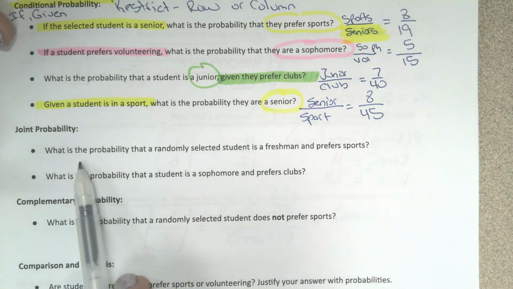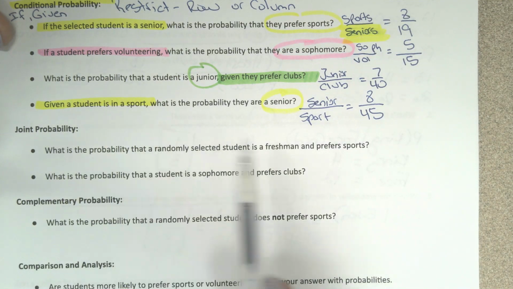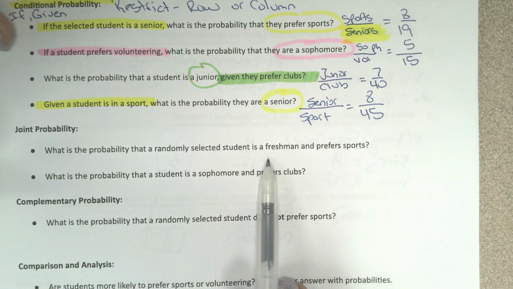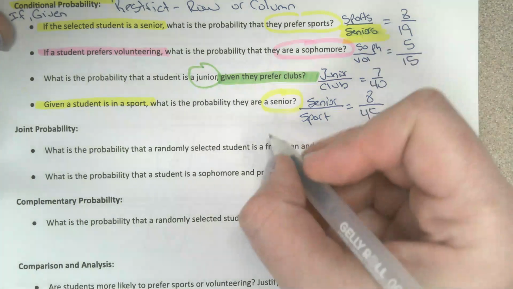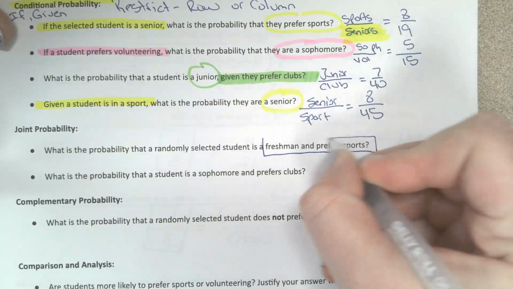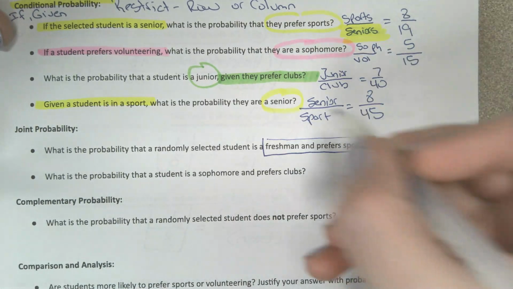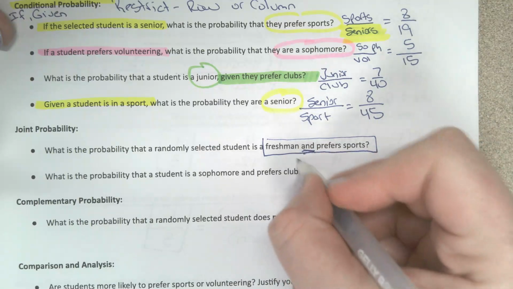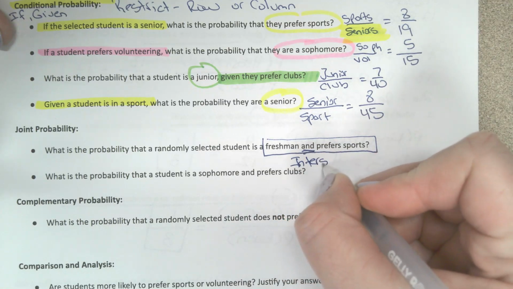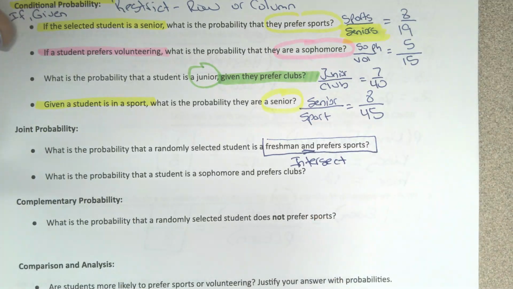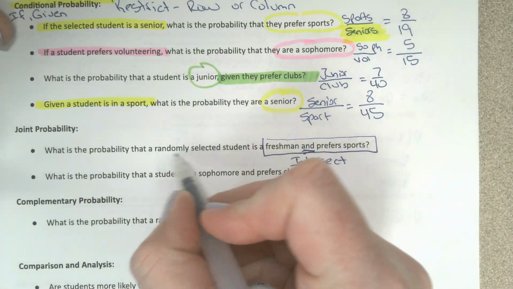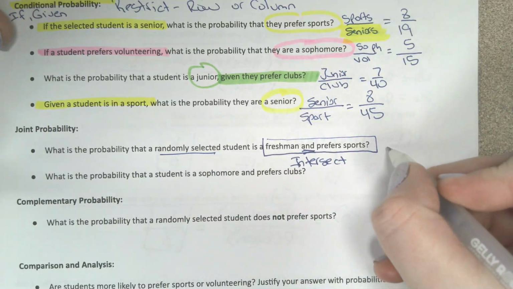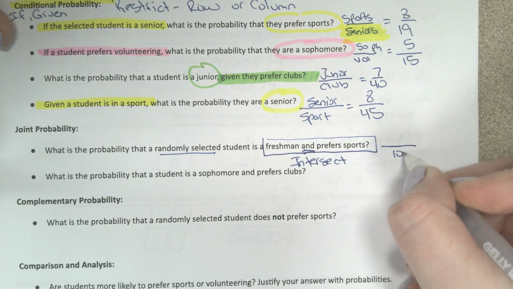The next one says, what's the probability that a randomly selected student is a freshman and prefers sports? When you see the word and, the word and means you're looking for the intersection of those. The probability that a randomly selected student, so I seem to be talking about everybody.